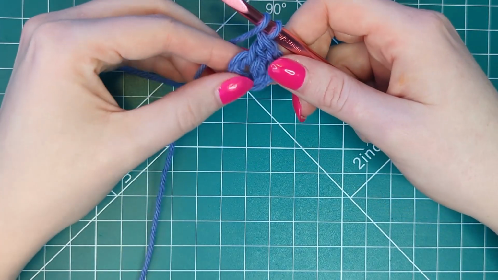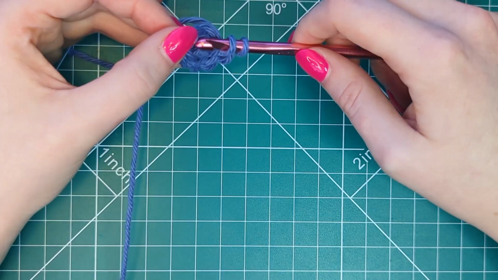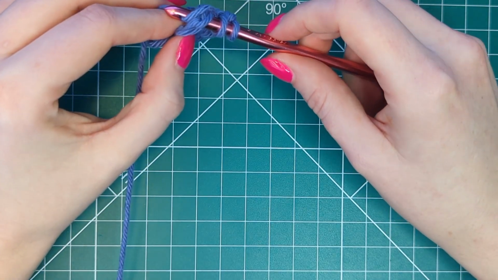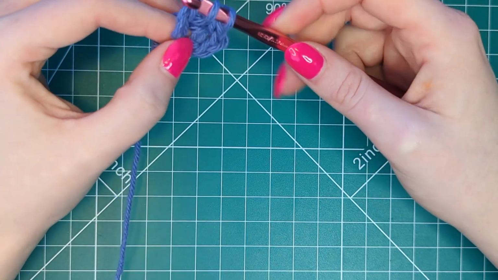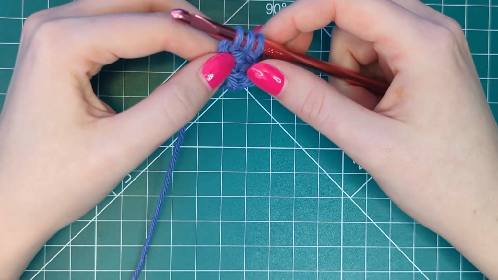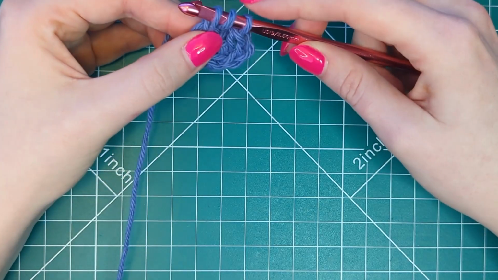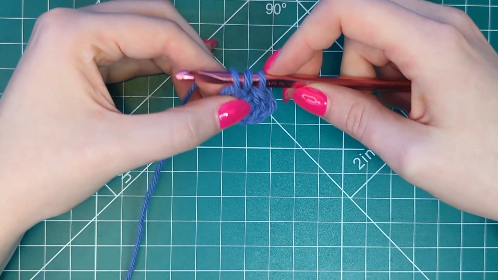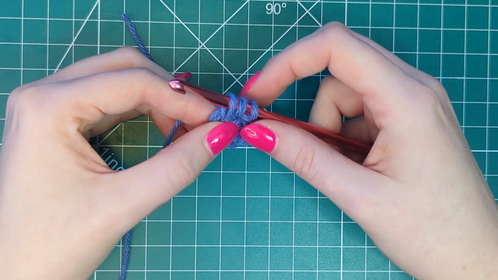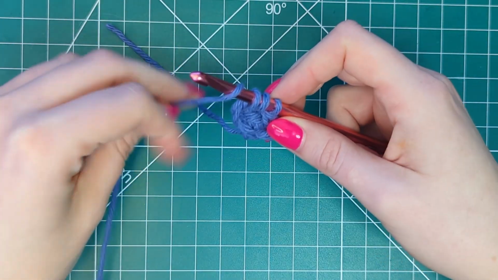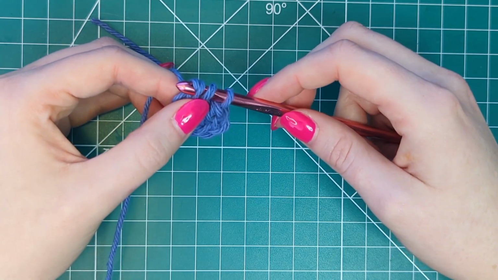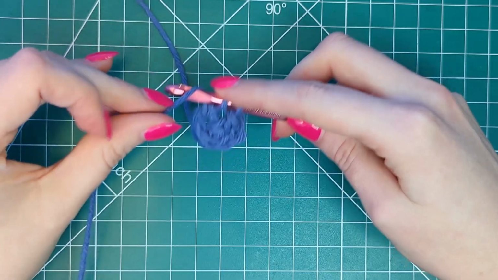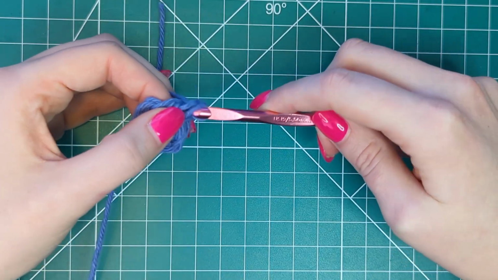I am going to yarn over, stick my hook through the circle, take my hook and pull the yarn through the circle. I now have 3 loops on my hook. I am now going to yarn over again and pull through 2 loops and pull through 2 loops.